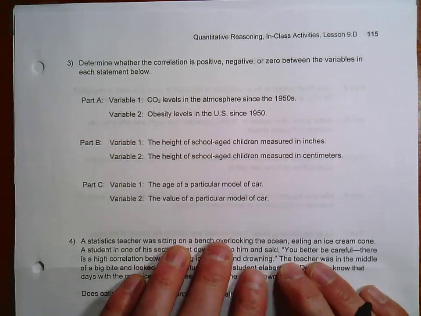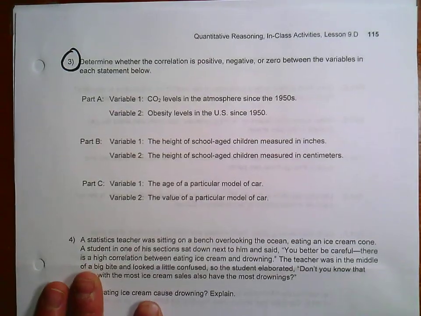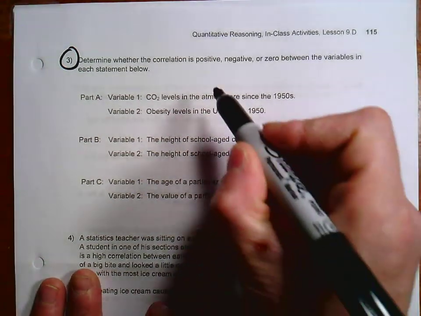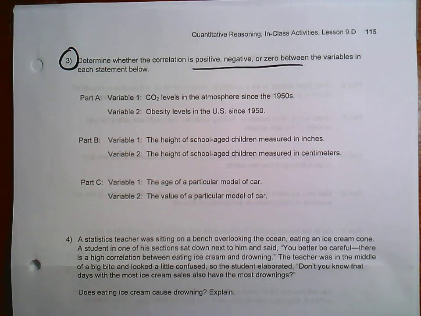Right, on to page 3 here. So this is where we really start to talk about some of the mathematics. Question number 3 is saying, okay, these variables are correlated. Are they positive, negative, or 0, right, the correlation.